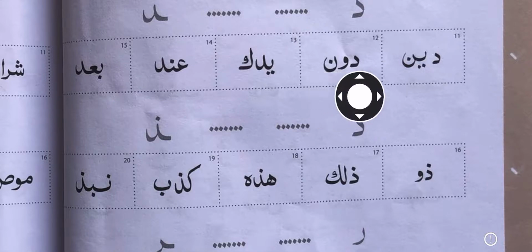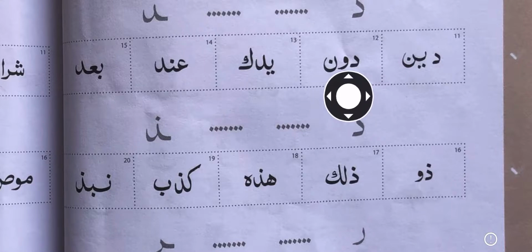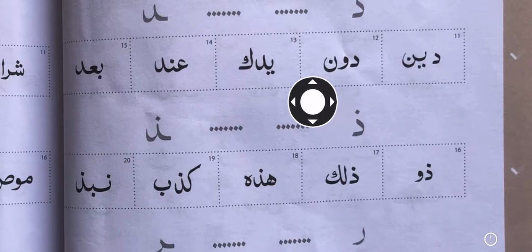You could put the noon before the dal, you can put the noon before the waw join, as mentioned. But in this word, the word duna, dal, waw, noon, every letter is written individually and separately.